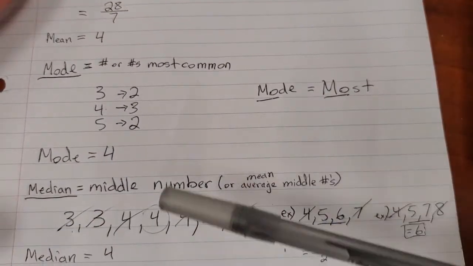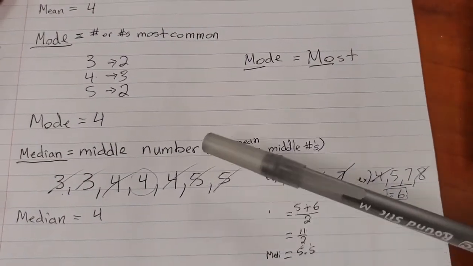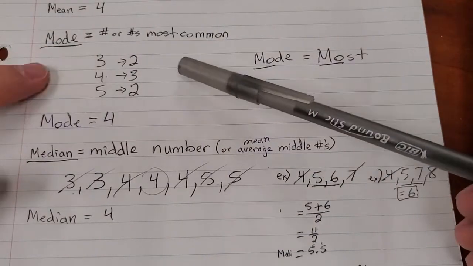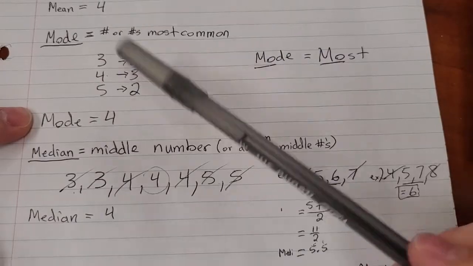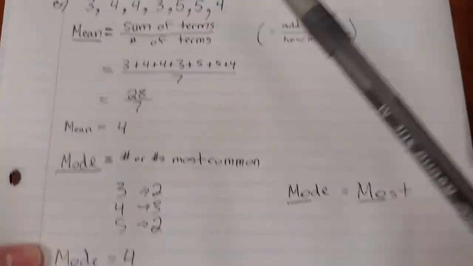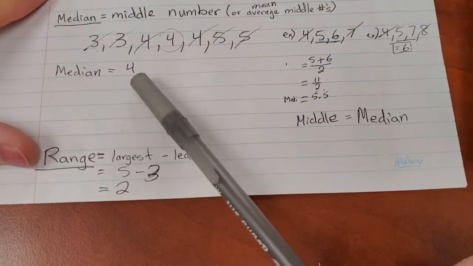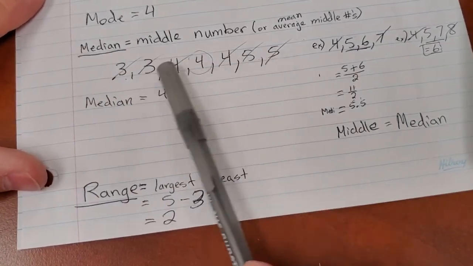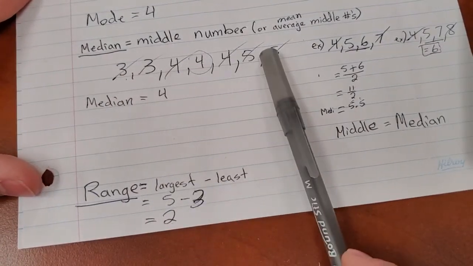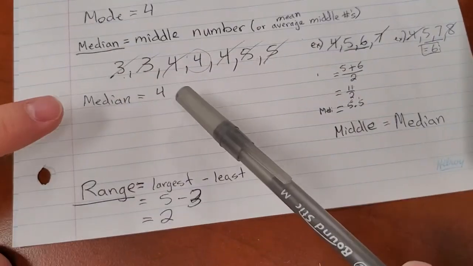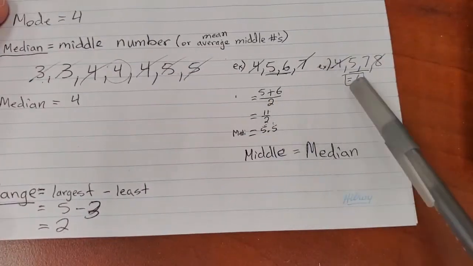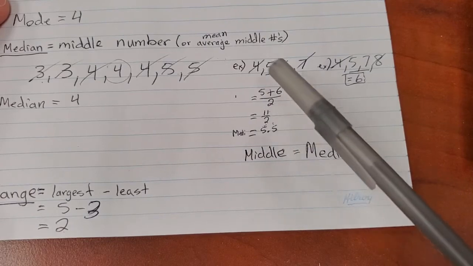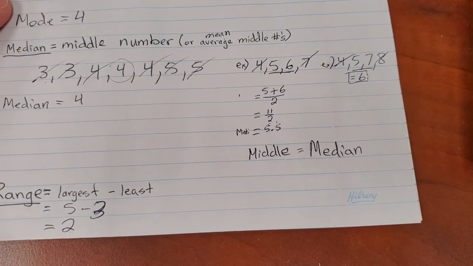Whereas the mode and the median, the mode will always be a number that's in the set. Why? Because it has to be the most common. It has to be there. It has to be one of these numbers. The median, if it's an odd number of numbers in the set, that means that the median would have to be one of these numbers. Whereas if it's an even number, like these examples we did here, sometimes it's not going to be one of the numbers you find in the set.